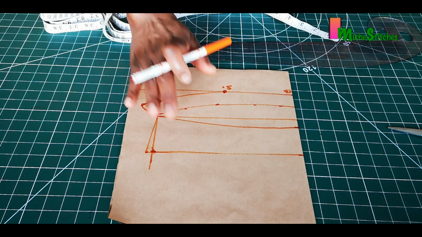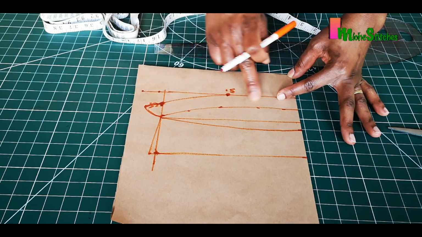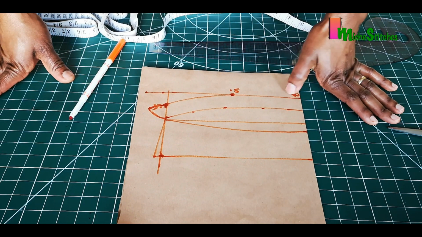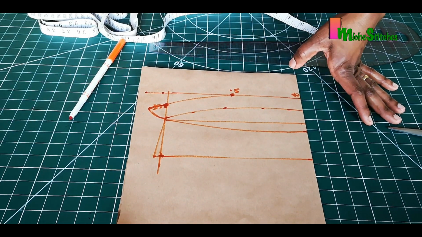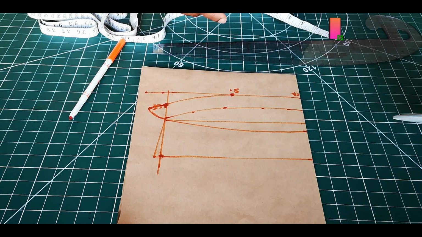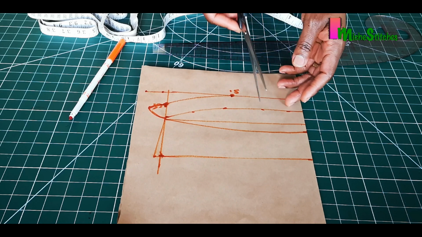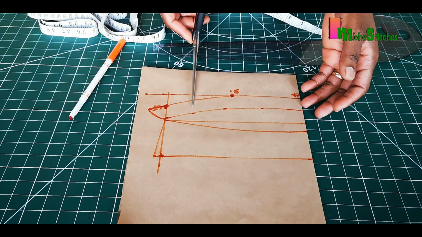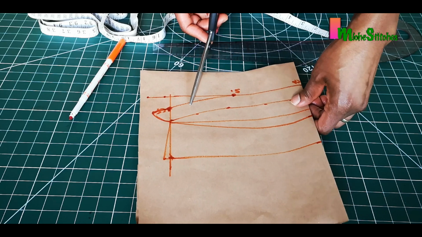Now, this is our collar fold and this is the collar stand. But first, before cutting on fabric, we're going to cut this on our interfacing. Okay, when you cut it on interfacing, you will now cut on the fabric and add your 1/4 of an inch seam allowance. Let me show you how this works.